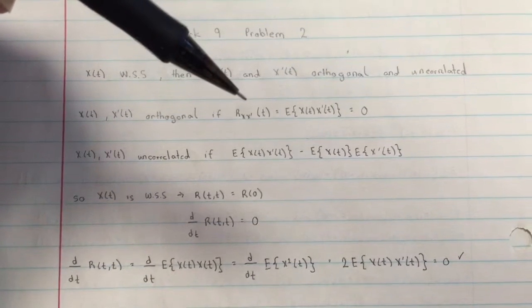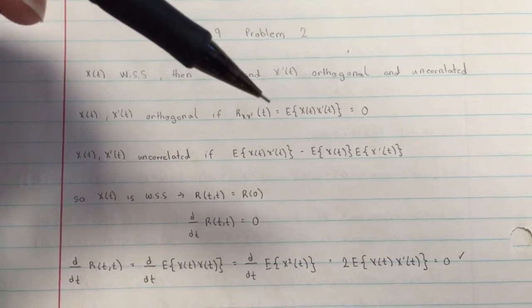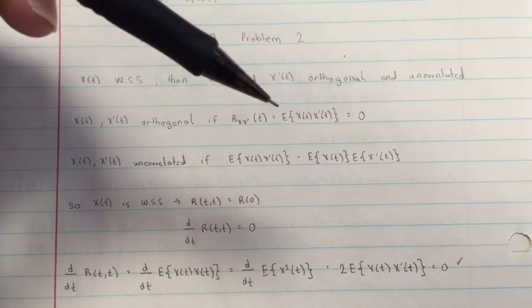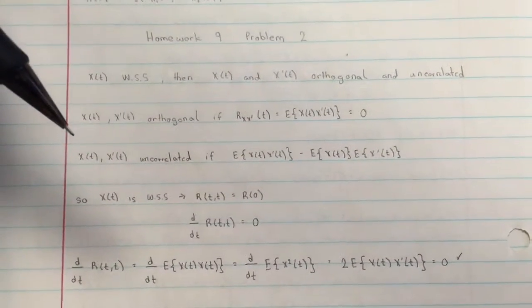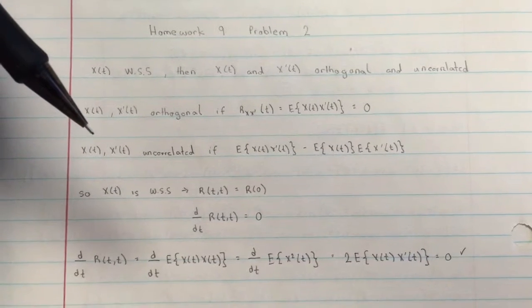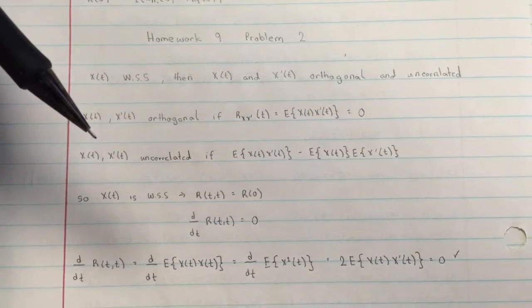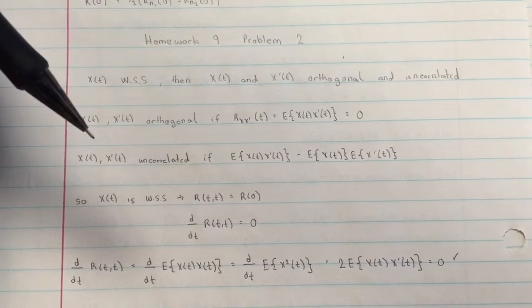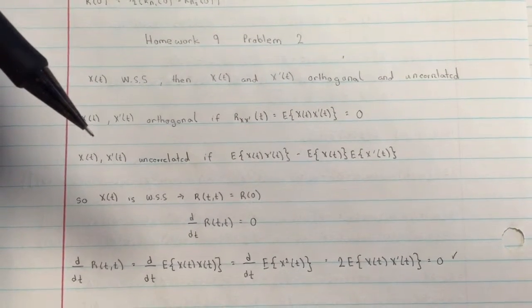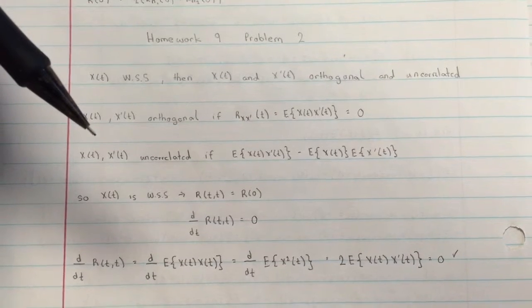And the autocorrelation can be rewritten as also equal to the expected value of x of t times x prime of t. Similarly, for x of t and x prime of t to be uncorrelated, the expected value of x of t times x prime of t has to be equal to the expected value of x of t times the expected value of x prime of t.